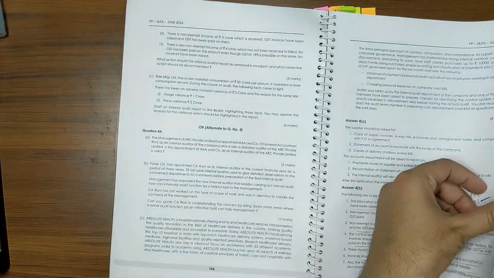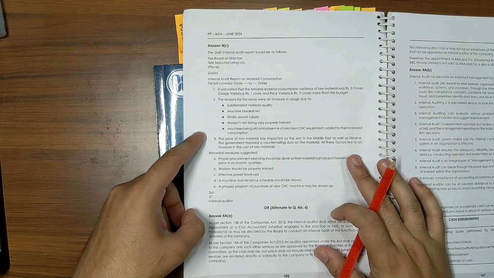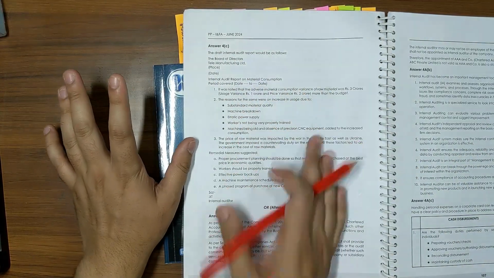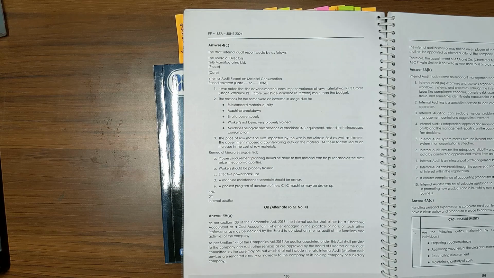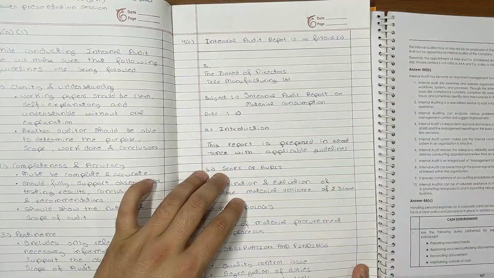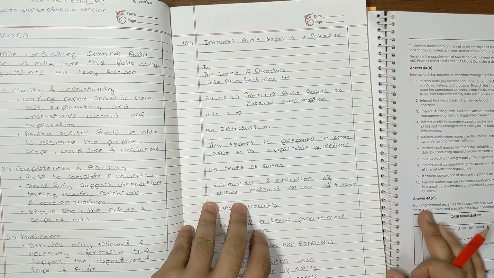So let's see what type of formatting they have given for your internal audit report. My dear friends, you don't have to write in this format. This is not appropriate for 5 marks. You have to draft your report like this. Okay. So first of all, you have to draw margins. Then give a heading. Internal audit report is as follows. Then start the internal audit report.